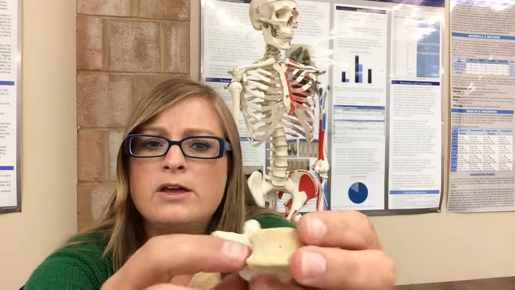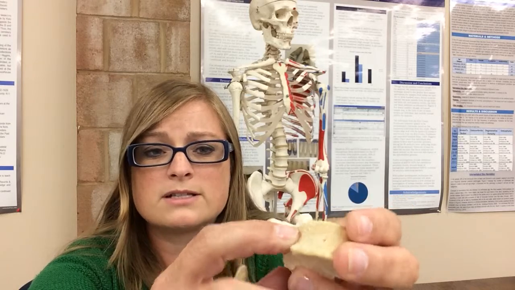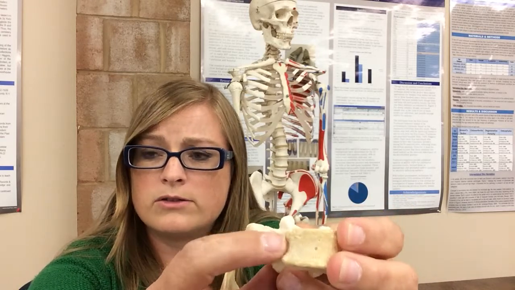So I should have probably showed you this when I was talking about the thoracic vertebrae, but the ribs, of course, articulate with the thoracic vertebrae. So these aren't necessarily from the same person, but the way that they articulate with the vertebrae is, here's your thoracic vertebrae. You actually have a demifacet that I didn't show you when we did thoracic vertebrae for the rib.